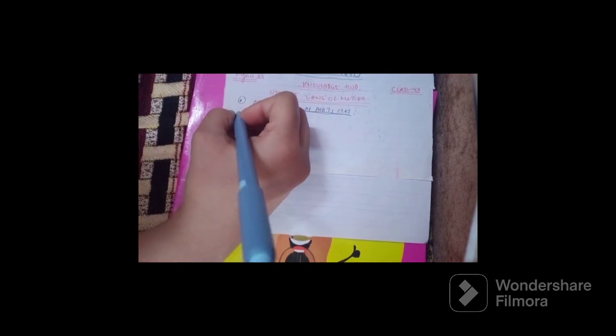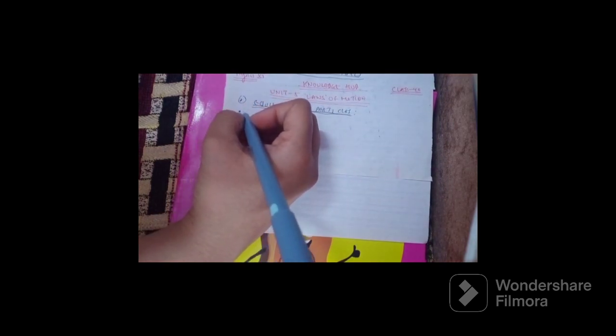So according to that, I will write it down for the equilibrium of a particle.